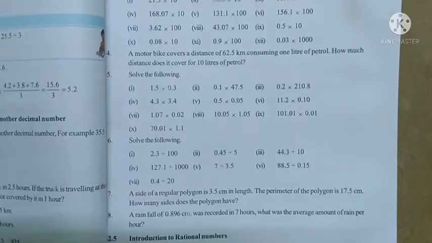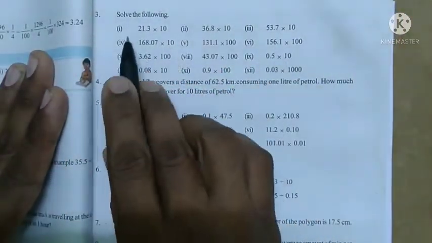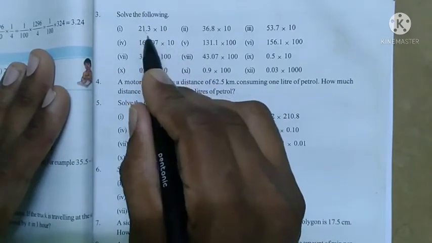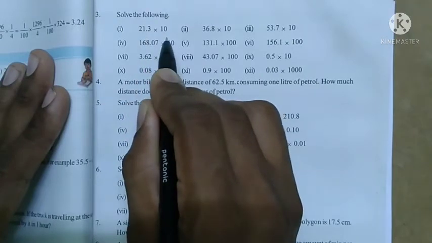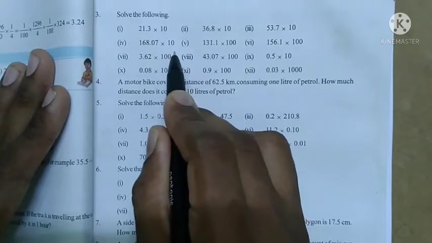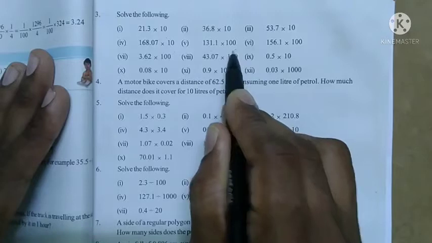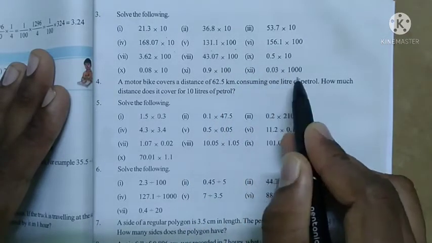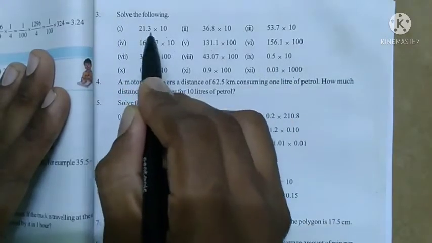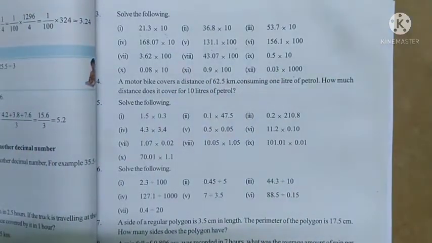Next one, third Roman. Solve the following. So here 21.3 into 10. So multiplication of decimal by 10. This is also about multiplication of decimal by 100. This is multiplication of decimal by 1000. So, in this first question, 21.3 into 10, right? This is our first question. Okay, let's see.